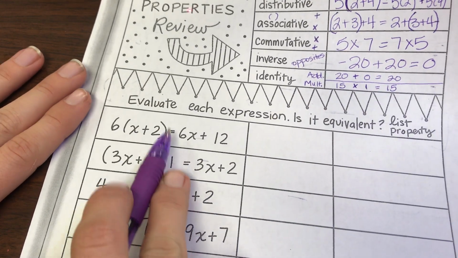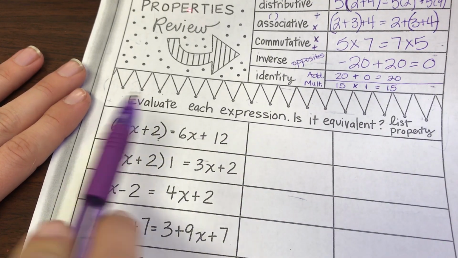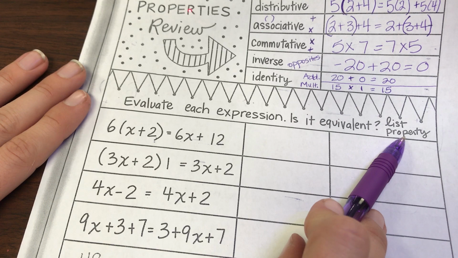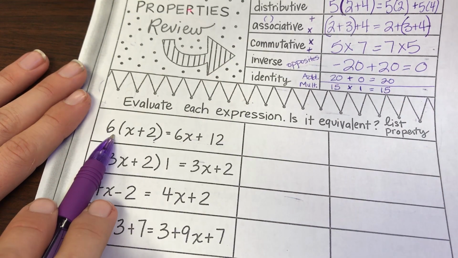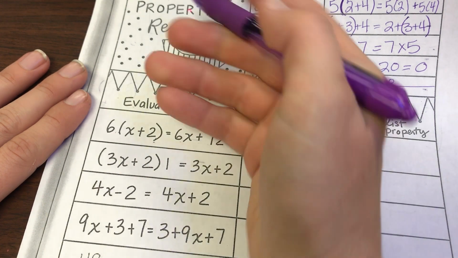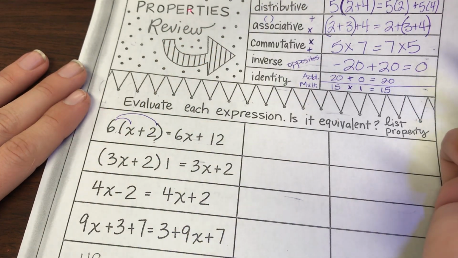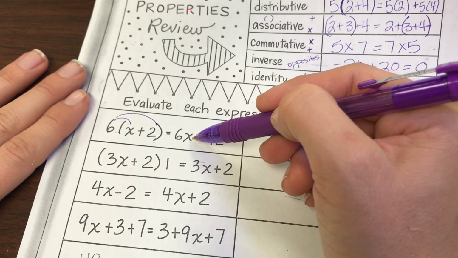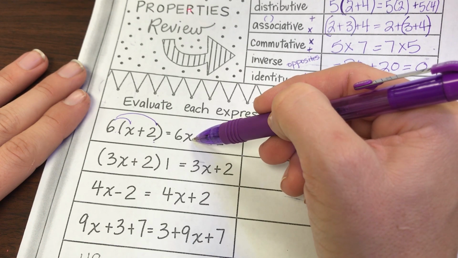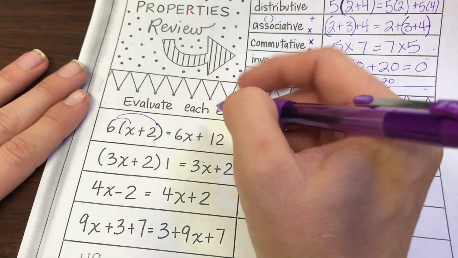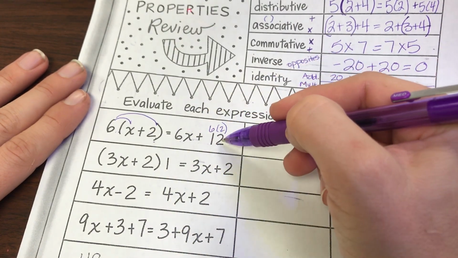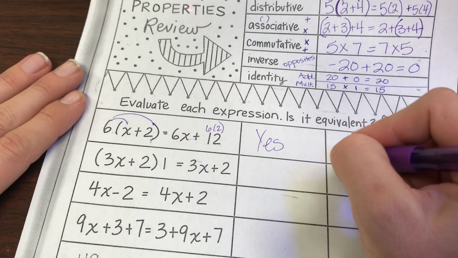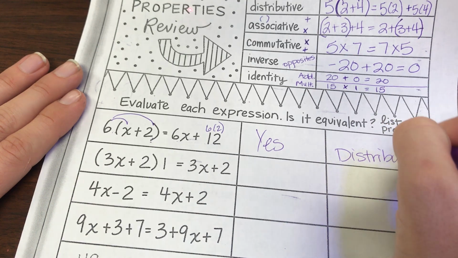So on this one right here, we're going to evaluate each expression. This expression on this side of the equal sign and this expression on this side of the equal sign. And we're going to see, is it equivalent? And if it is, what property was being used? So this 6 to me is knocking on this door, wanting to be multiplied by everything inside. Okay? So I don't know what x is, but I can write 6 times x, just like this by squishing them together. 6 times x plus 6 times 2, they just wrote it in a different way. They wrote it as 12. So yes, these are equivalent, and that 6 was distributed. So this is the distributive property.